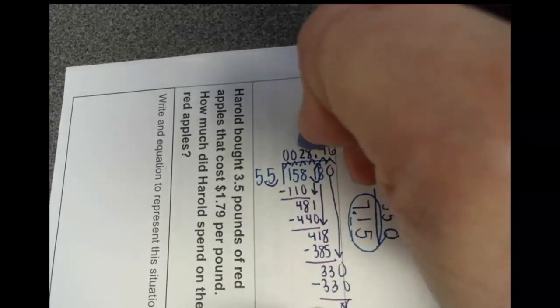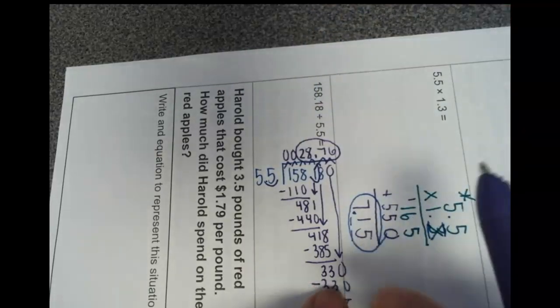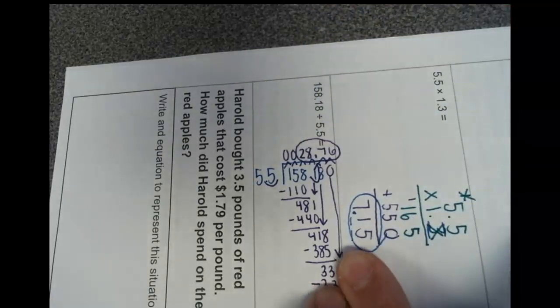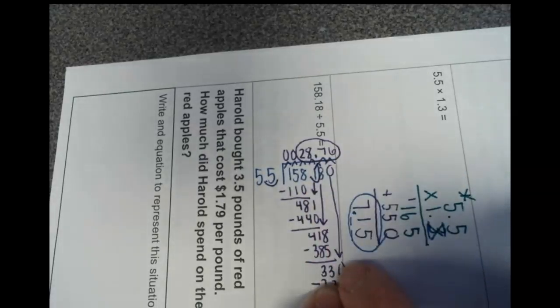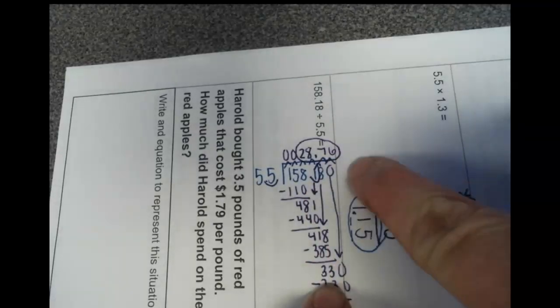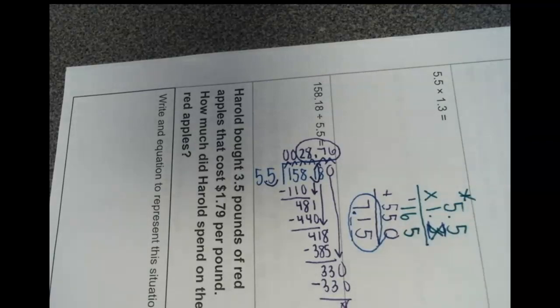So 28.76. Anytime, like when we just had that 33 right there, you cannot have remainders, so you have to add a 0. If you have leftover remainders down here, you have to add zeros till they go away.